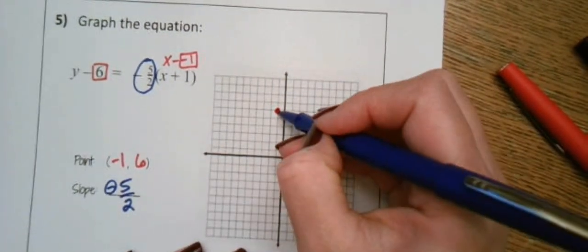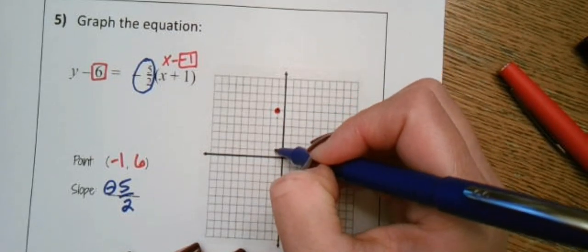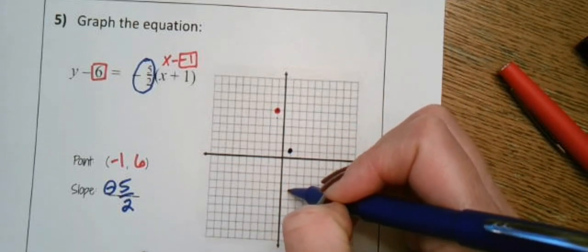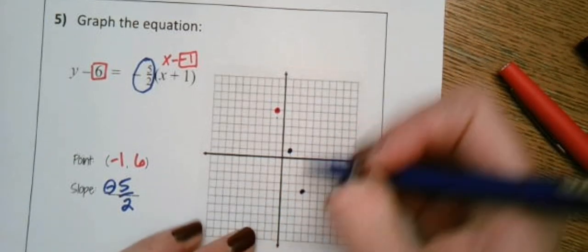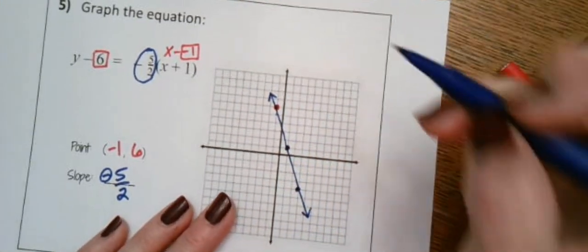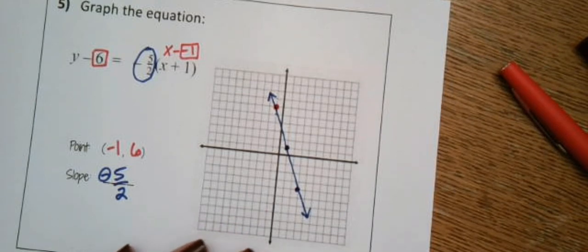So I'm going to have to fall 5. 1, 2, 3, 4, 5. I fall 5, and instead of running to the left toward the negative numbers, I run 2 to the right. So 1, 2, 3, 4, 5. I fall 5 and run 2 to the right. And then I can connect the line on a computer. A lot of times, it'll connect it for you, like on the MCA or on IXL.